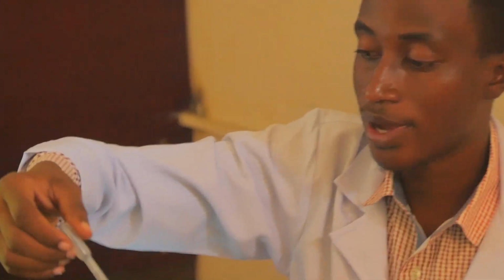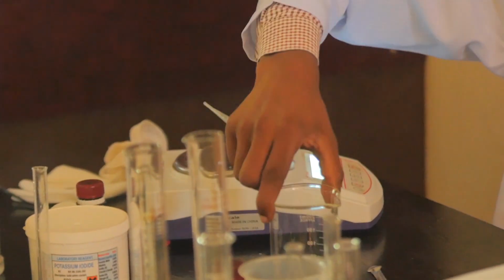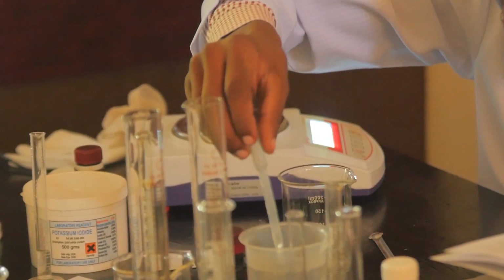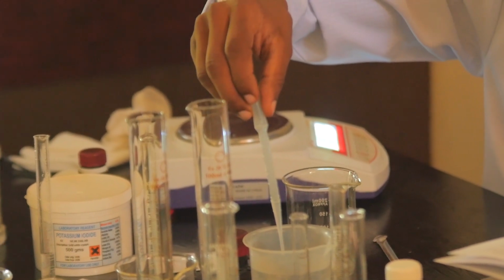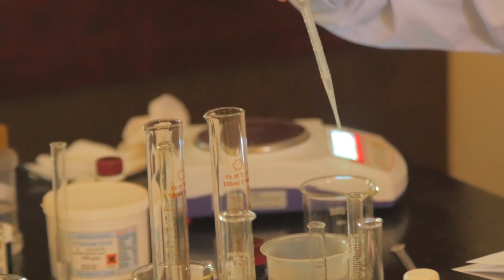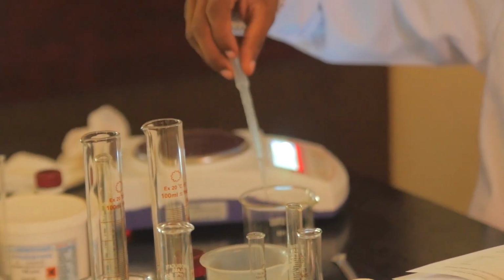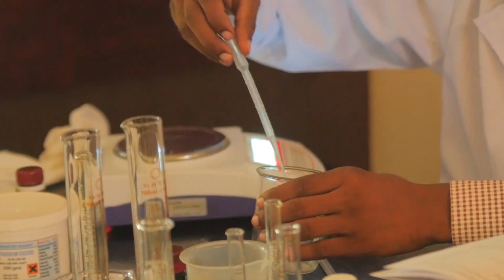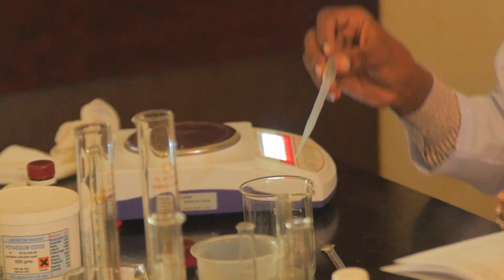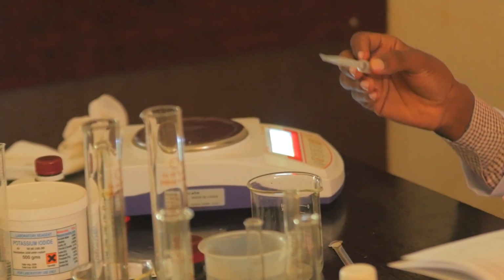Now I'm going to measure 0.5 mils of water. So I can use this dropper of mine to take purified water, 0.5 mils. So this is my purified water here. Yeah, using my dropper, this is 0.5. Okay, 0.5 mils of water.